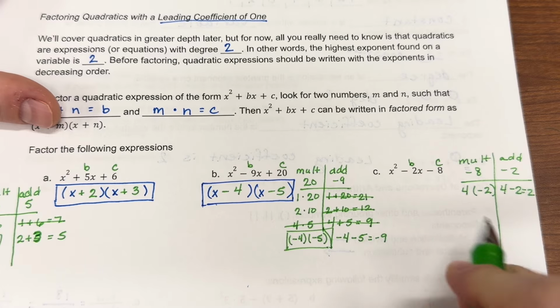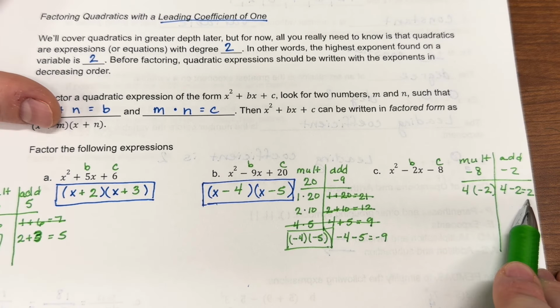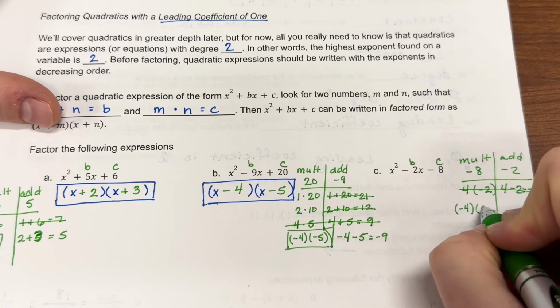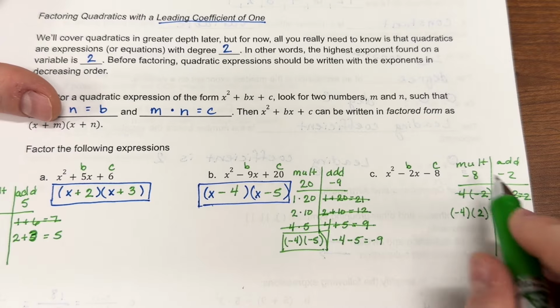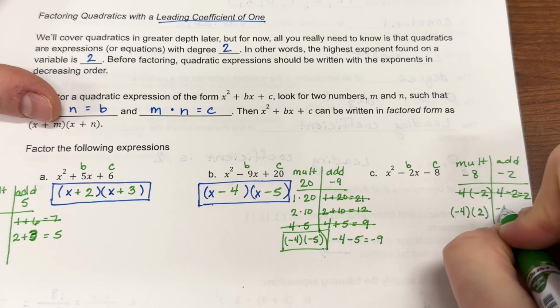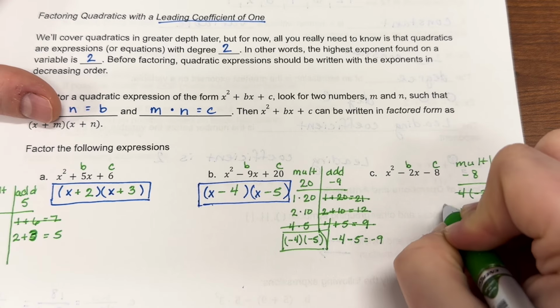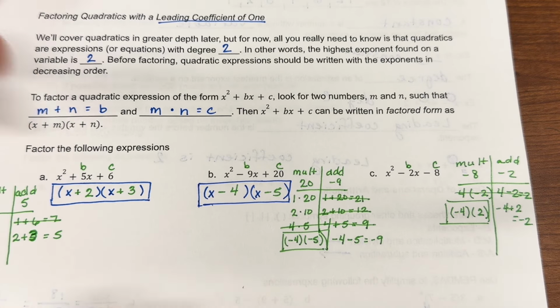gives us positive 2. And just like before, when we get the opposite of what we're looking for, the right number with the wrong sign, it's not going to be that, but we are just going to need to switch the signs on both of our numbers. So we'll switch that to negative 4 times positive 2. That still gives us negative 8, but then negative 4 plus 2 gives us negative 2. So those are going to be our numbers. That is what we were looking to add up to.